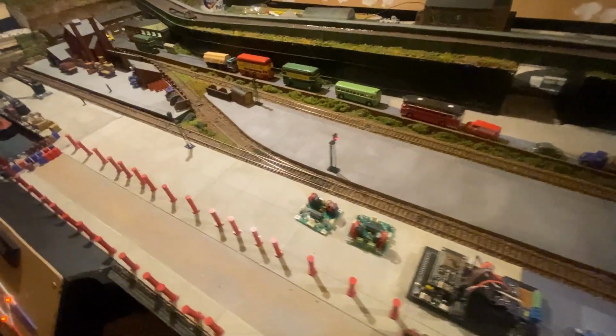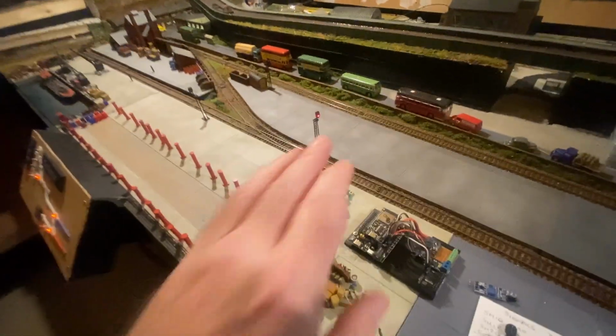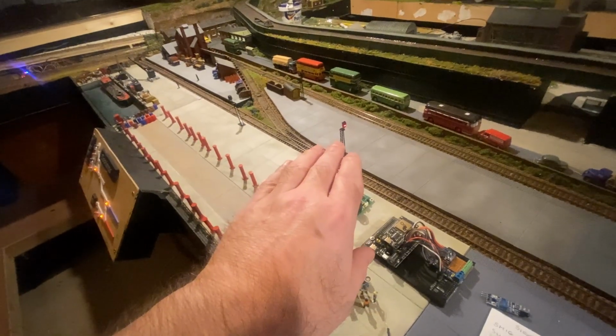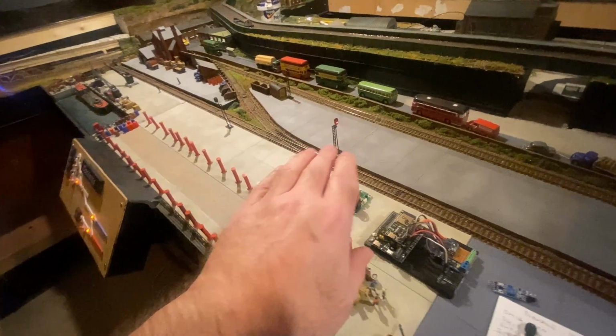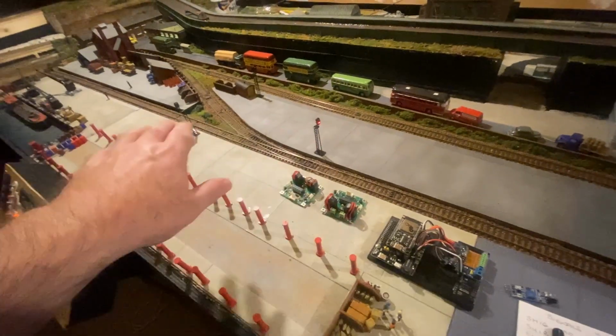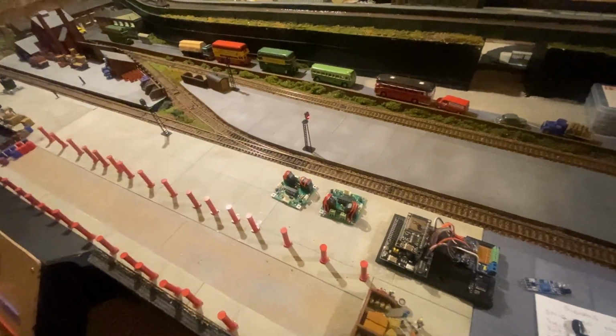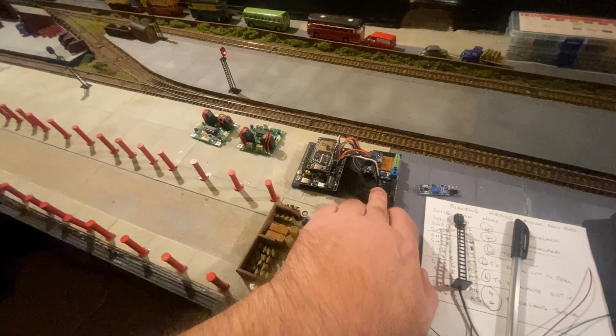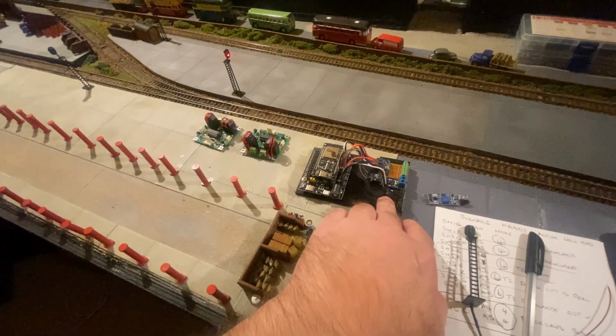Now the signaling, what I've done here is these are TMC signals. They are common anodes. So this needs 6 outputs just for these 3 signals here, and that goes into the MCP23017s.